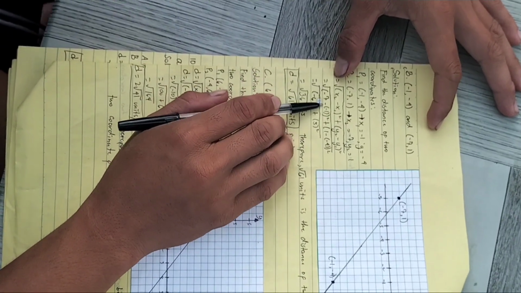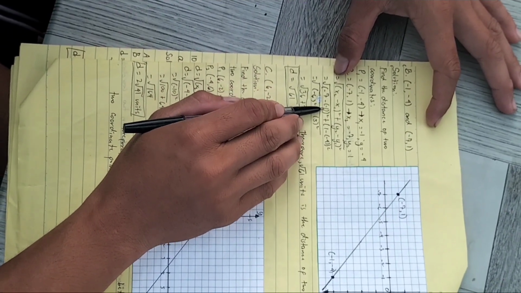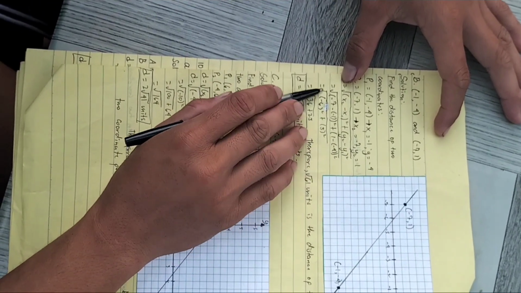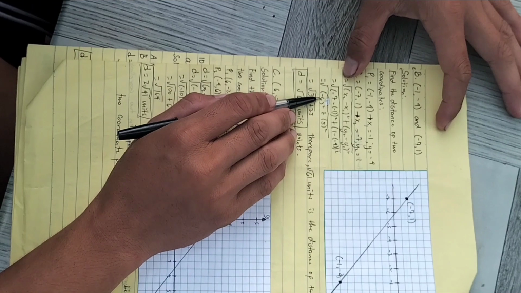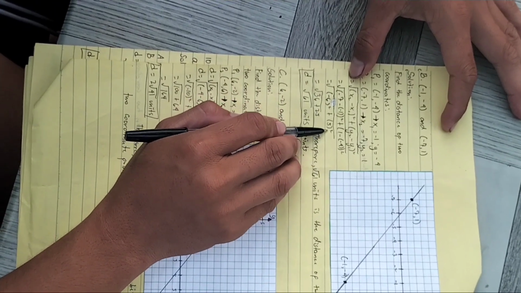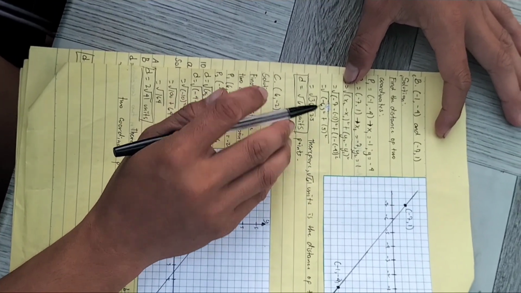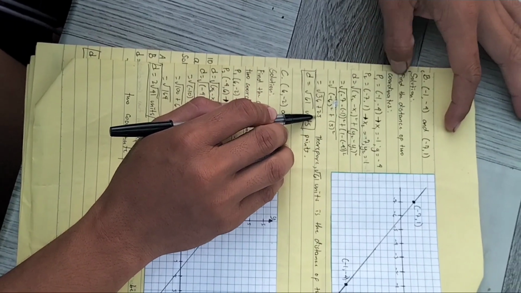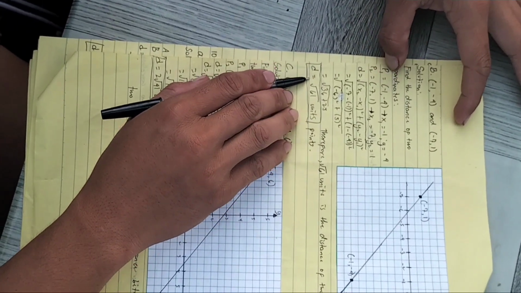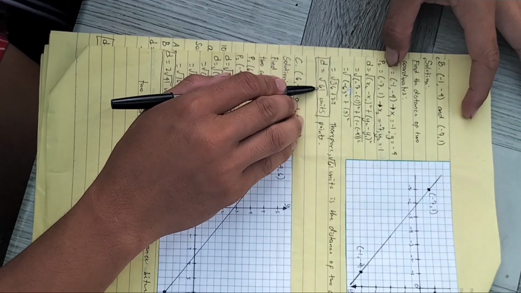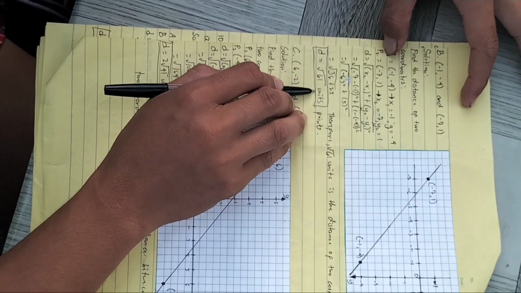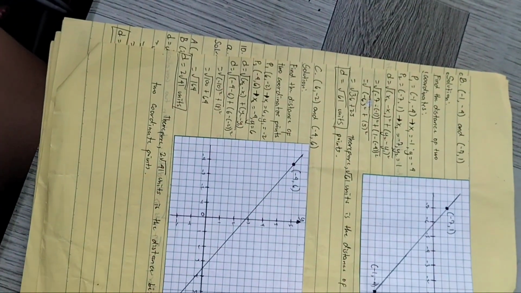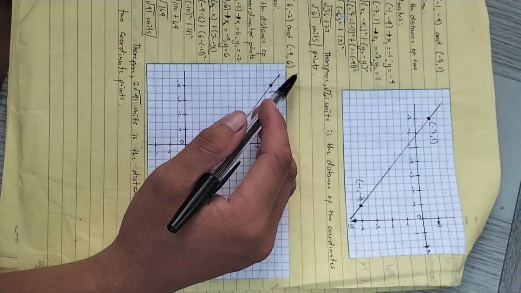is equal to square root of negative 7 minus negative 1 squared plus 1 minus negative 4 squared is equal to square root of negative 6 squared plus 5 squared is equal to square root of 36 plus 25. So the distance is equal to square root of 61 units. Therefore, the square root of 61 units is the distance of two coordinate points.